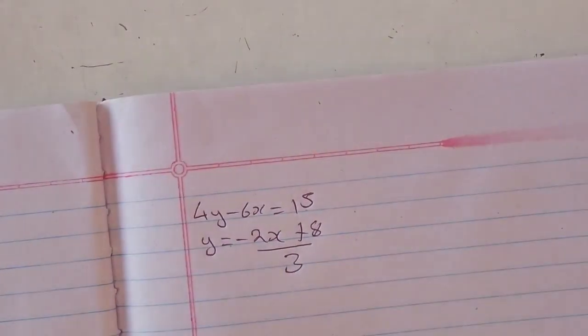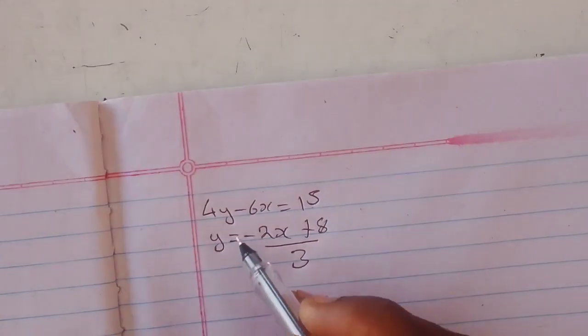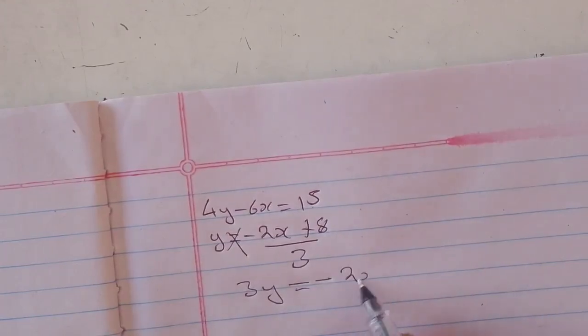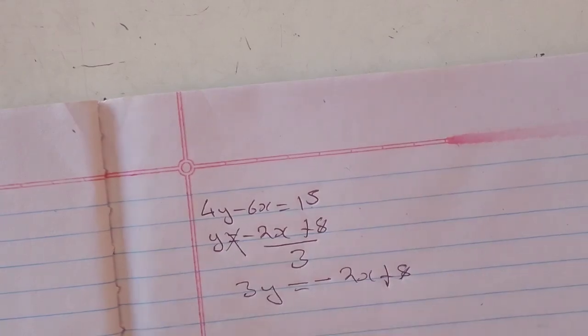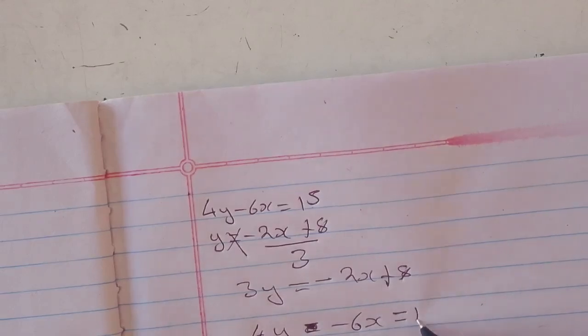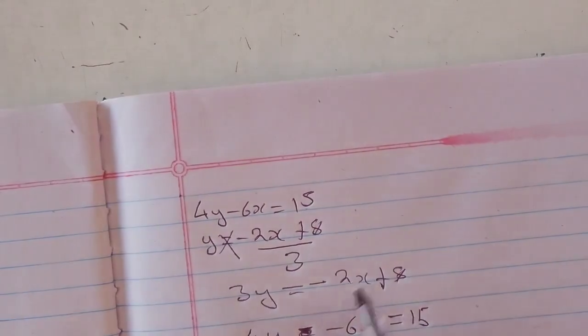To make it simpler, we can just cross multiply. So we're going to have 3y is equal to negative 2x plus 8. Then here you can also collect the like terms.